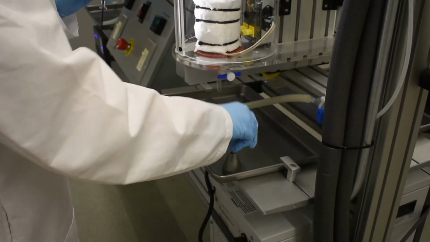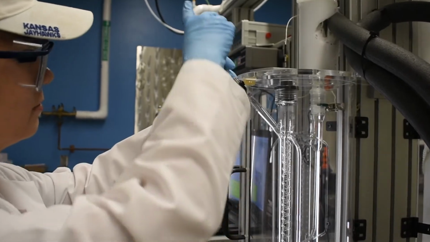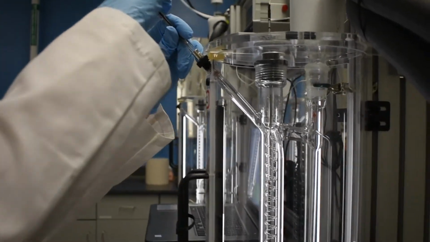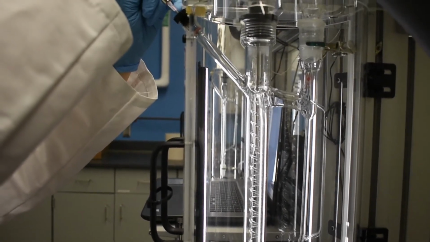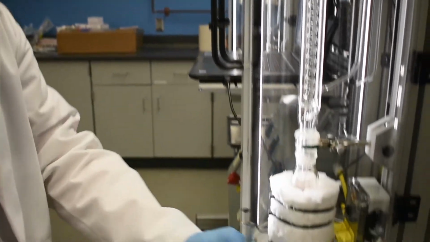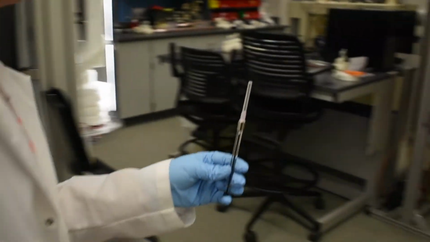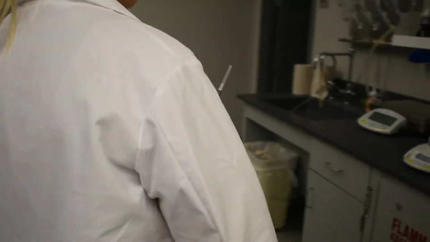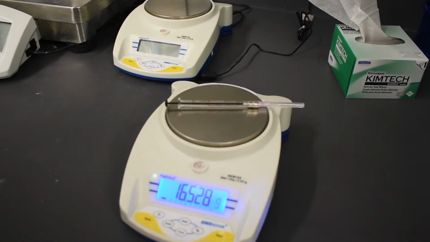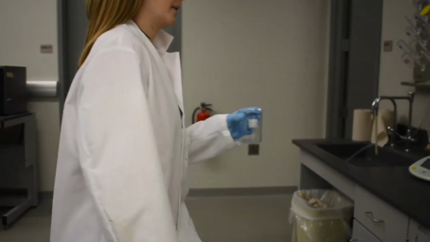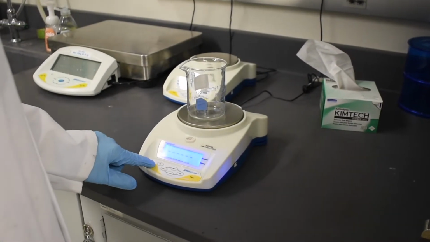Inject the solute into the injection port. This process will be repeated and a total of 5 solute injections should be made. Take the mass of the empty syringe in order to see the amount of solute that was put in the ebullirometer.